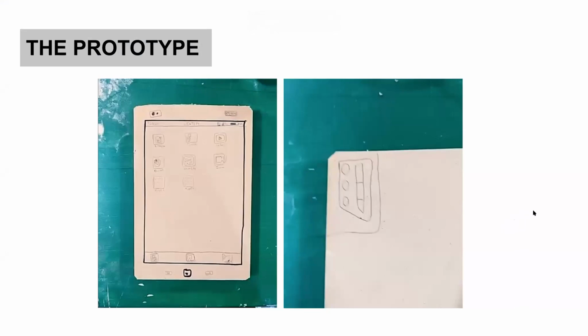This is the design that I created, the 3D design and prototype for the Tablet O1 from Dentify. As we can see, on the bottom in the middle, there is a home button, and on both sides, intersecting the home button, are a menu button and a back and forward arrow.